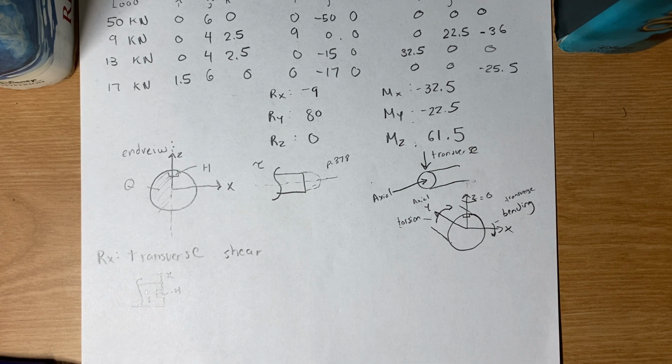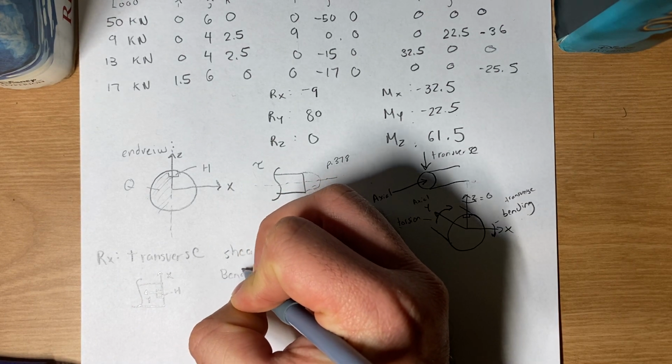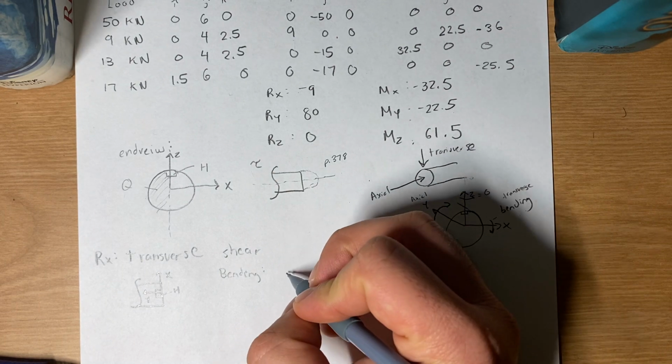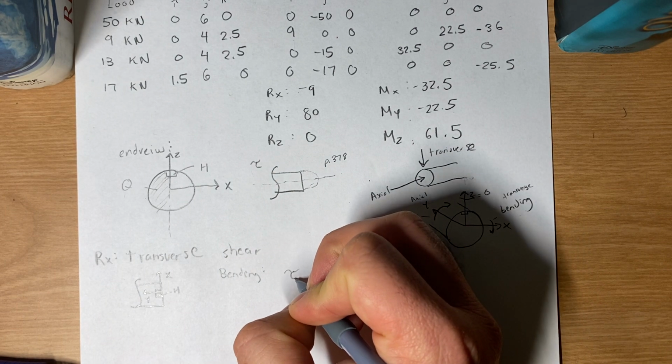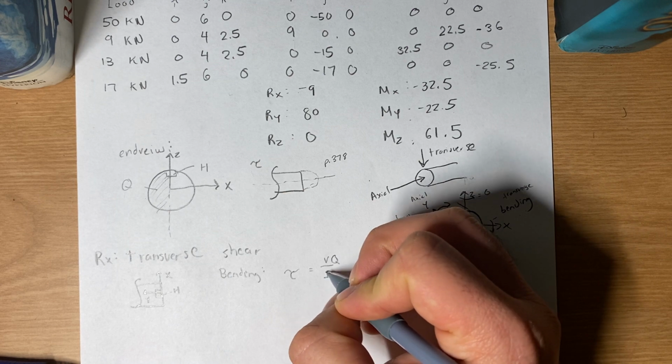So I know for my transverse shear stress, this is going to cause bending. So my formula is tau equals VQ over IT.